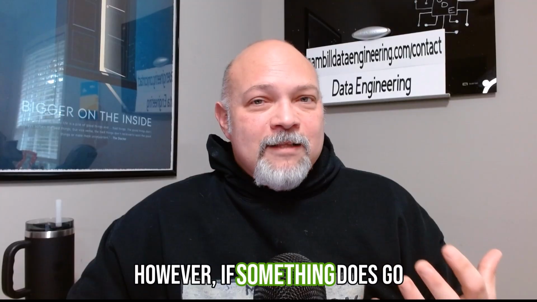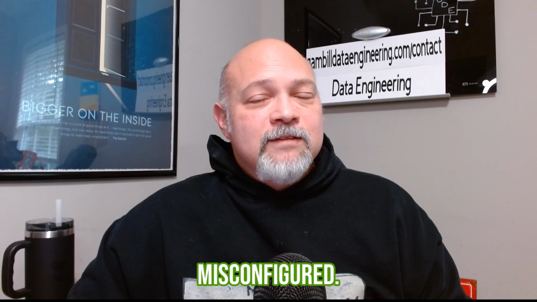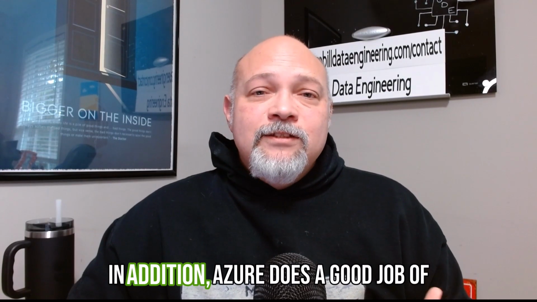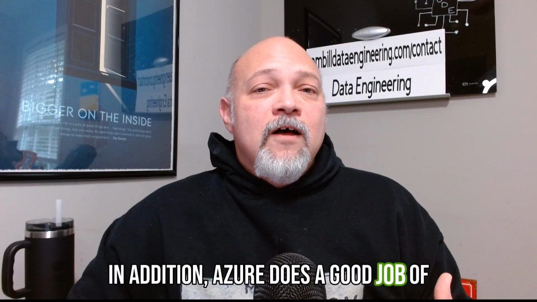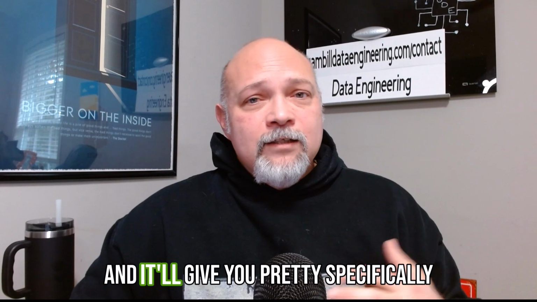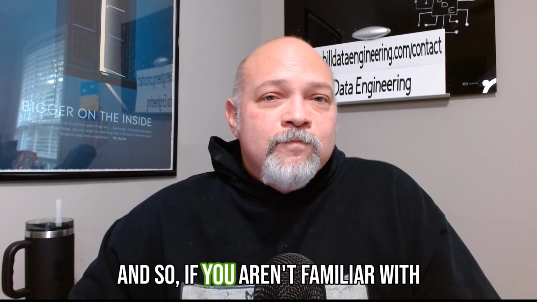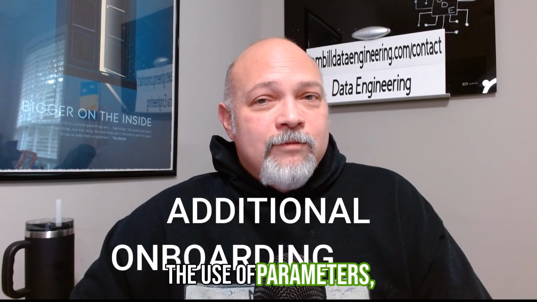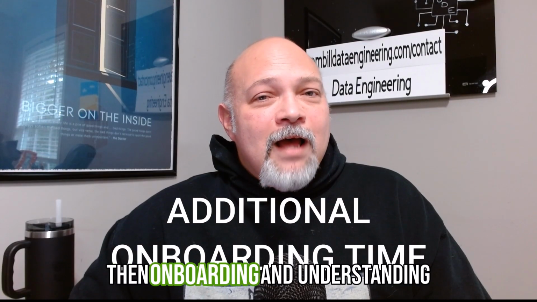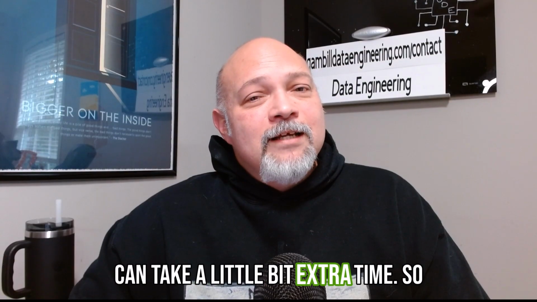However, if something does go wrong, you can trace it back through the parameter values and figure out where something was misconfigured. In addition, Azure does a good job of providing some error logging, and it'll tell you pretty specifically where you need to look, at least where to start. And so, if you aren't familiar with the use of parameters, then onboarding and understanding what's happening under the hood can take a little bit extra time.